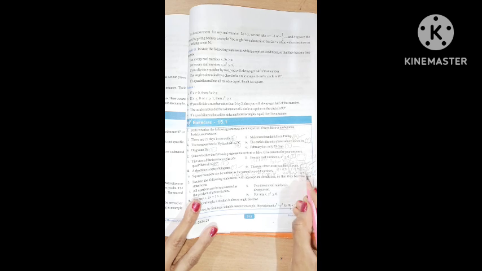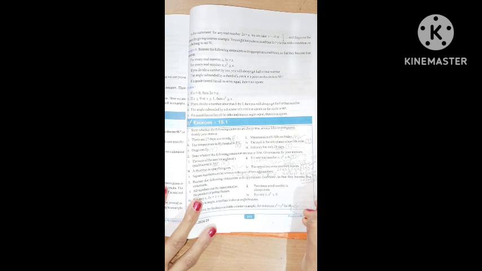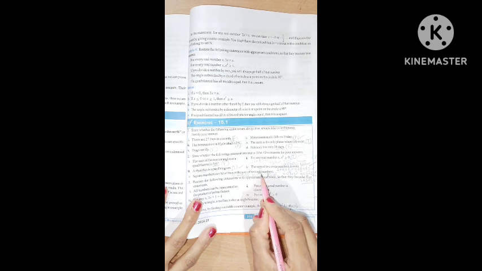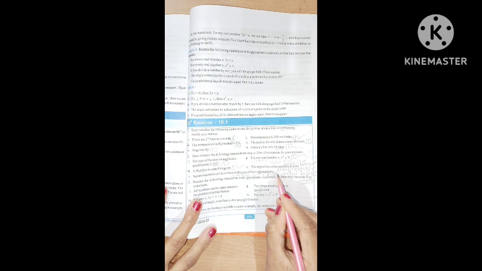How to write it? 9 can be written as 1 plus 3 plus 5. It is possible, and all are odd numbers. The sum of three odd numbers can be 9. But the given question mentions the sum of two odd numbers, and for two numbers it is not possible. Only three odd numbers make it possible.